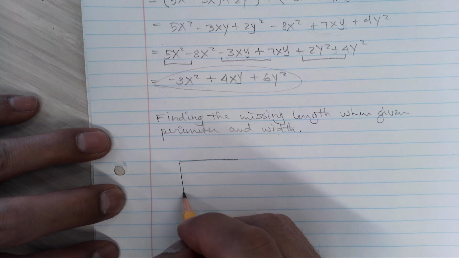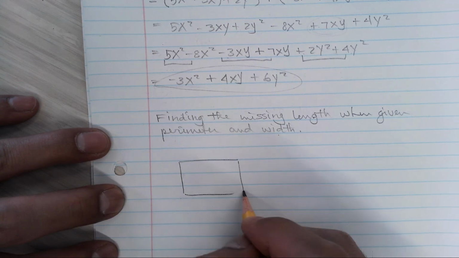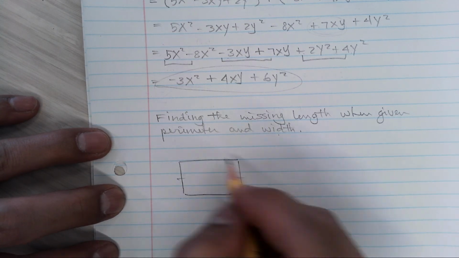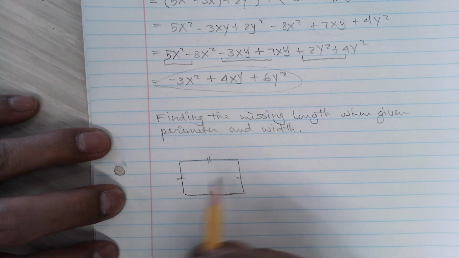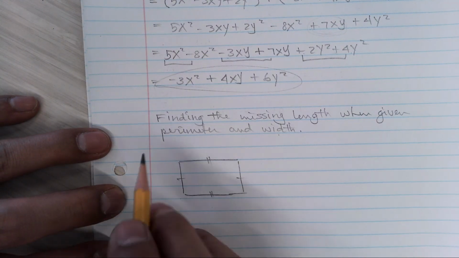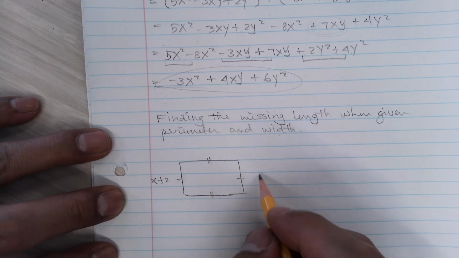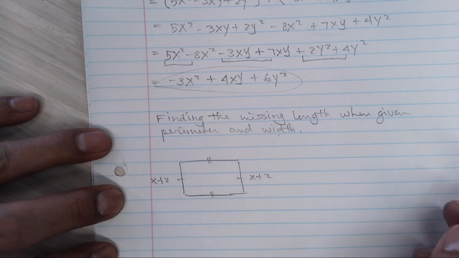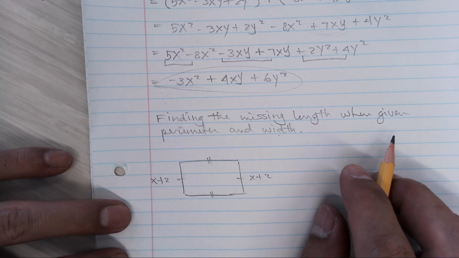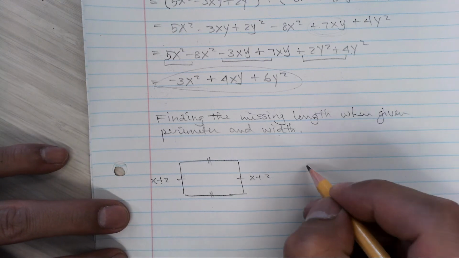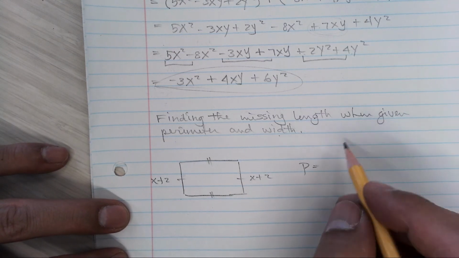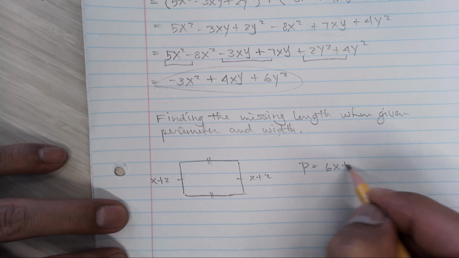If you're given a rectangle like this, let's say, you know, this is the nature of a rectangle. You have 2 equal opposite sides. And I gave you this as x plus 2, therefore this will be x plus 2. And then I gave you the perimeter for this is 6x plus 6.